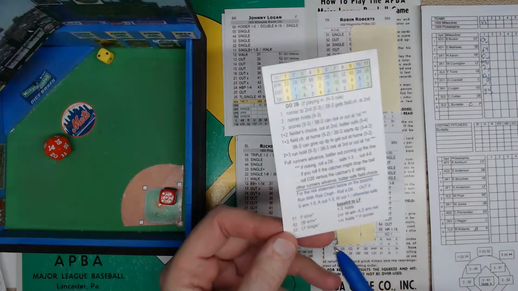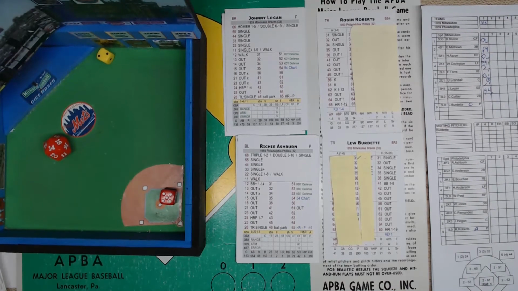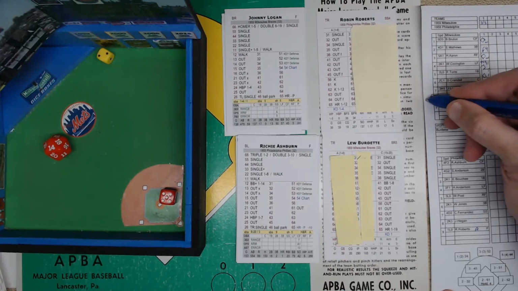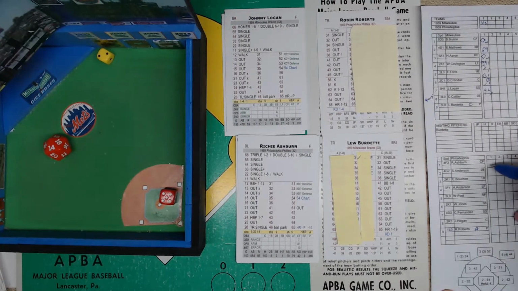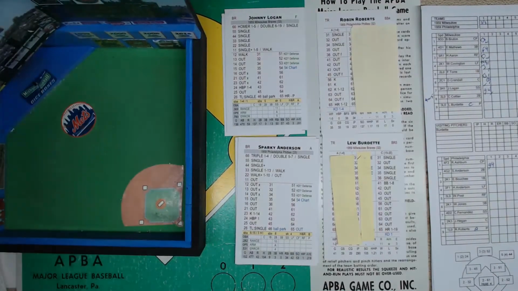It's right there, error check on the second baseman, but there's no way. I'll double check just to make sure. Cottier is a 5, so he's a 4W5, so we'll write that in there, 4W5. And that'll be a bounce to the second for out number 1. So Burdette picks up an out.